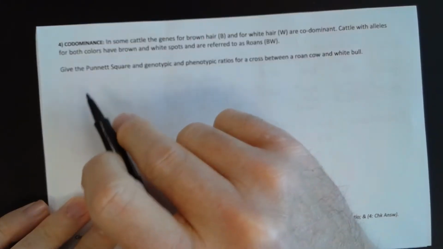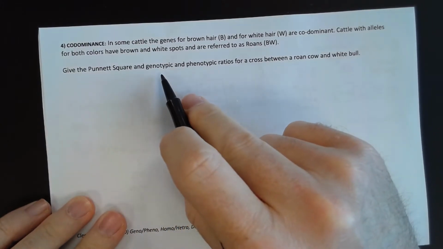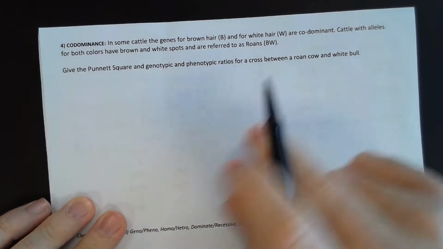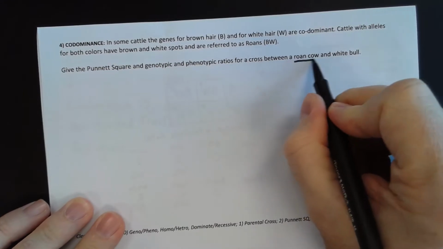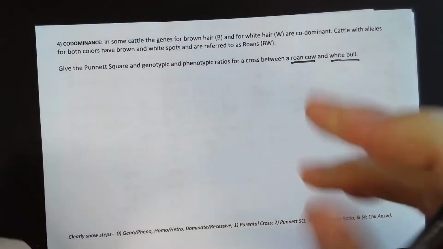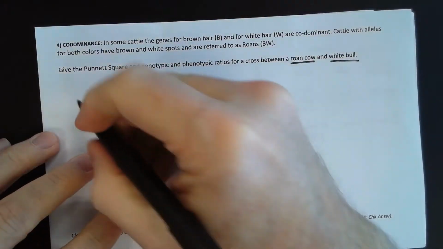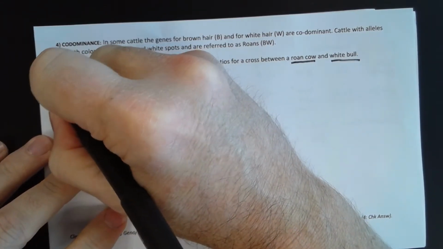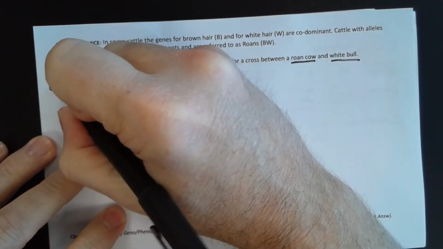So what they want now is a Punnett square and the genotypic and phenotypic ratios for a cross between a roan cow. Let's just underline it. Here are the parents. Very important step. Roan cow and a white bull. Those are your parents. So step 1 is to create a little key for ourselves. Actually, step 0 is what I call it, step setup.